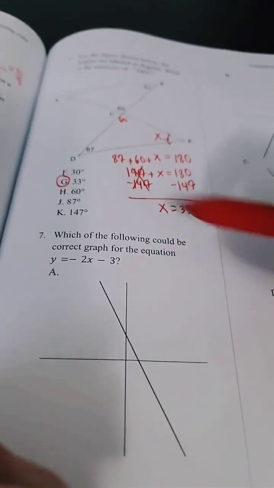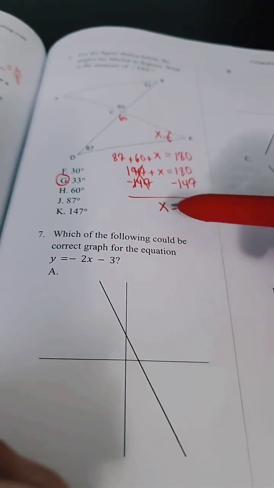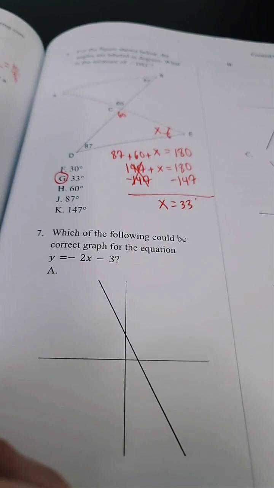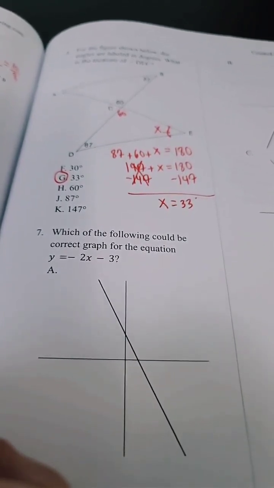Number 7, which of the following could be correct? Hold on, sorry, I'm getting a lot of questions that I don't mean to be ignoring you guys, but I'm just trying to do the questions at the same time, so I'm going to answer a couple.